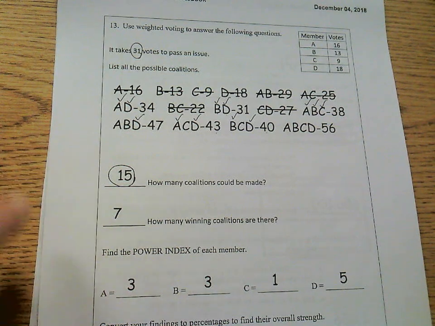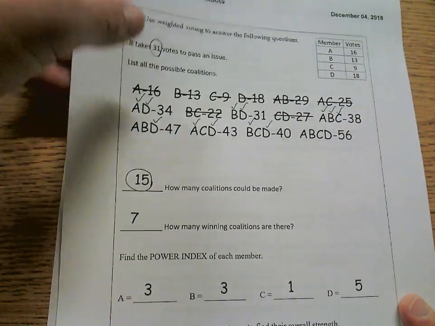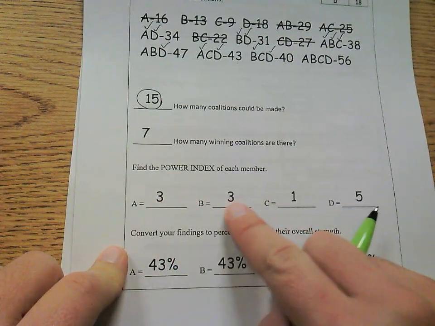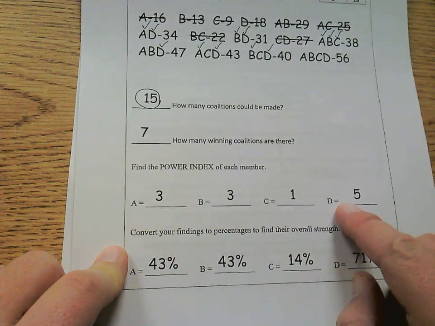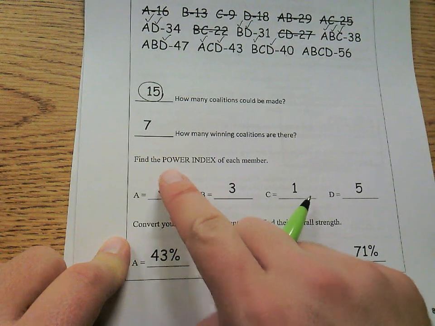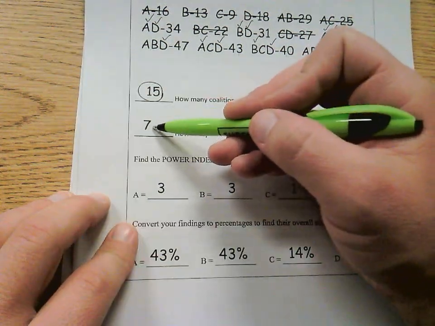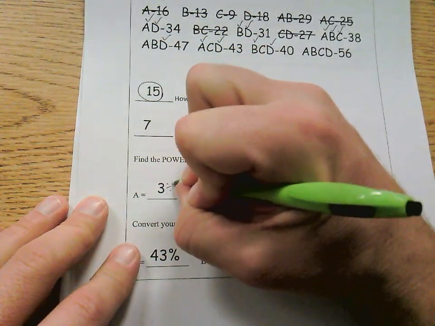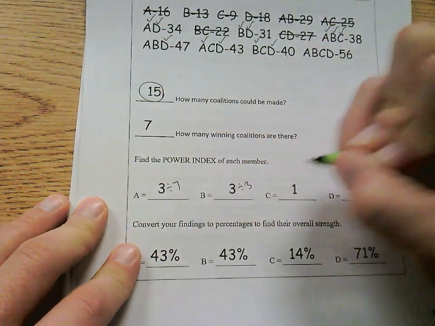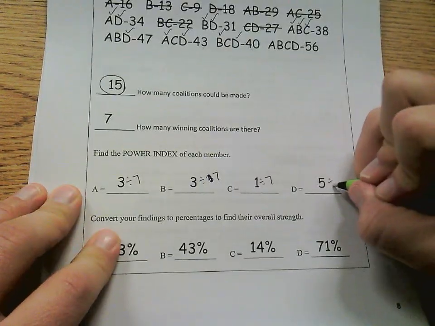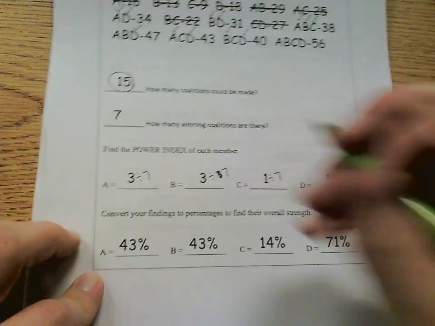So add up the checks. A ended up having 3 checks, B, C, and D. Now remember to convert your power index to the percentage. You got to divide it by the winning coalition. So 3 divided by 7, 3 divided by 7, 1 divided by 7, 5 divided by 7. There you go.